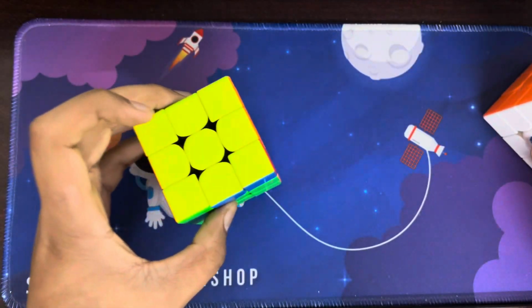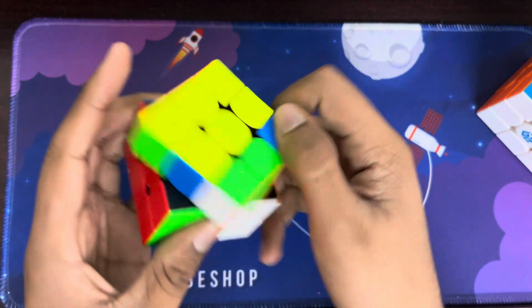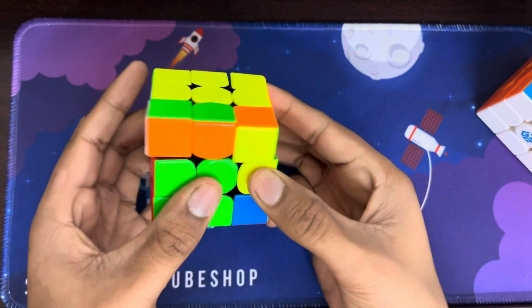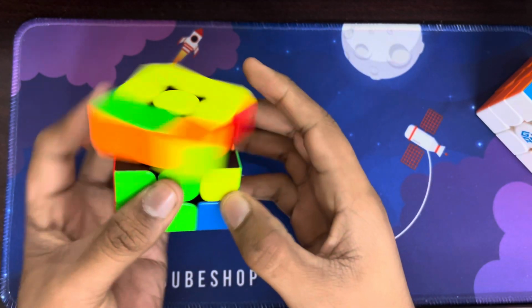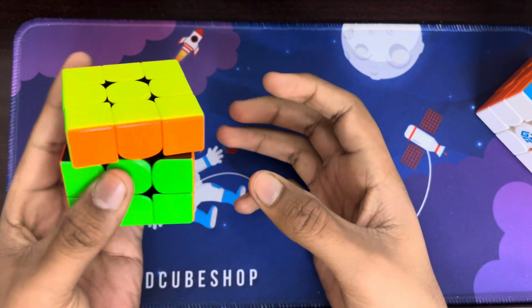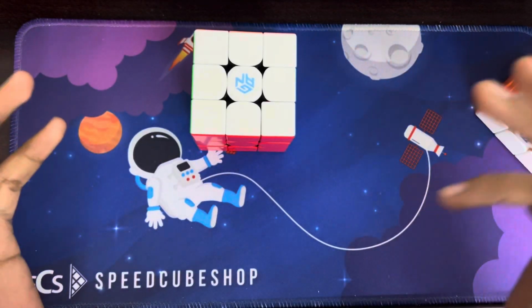Let's check that again like this. Then take this F2L pair out, then move the pair back, do a J perm, and then insert the pair back in. That's how easy the case is.